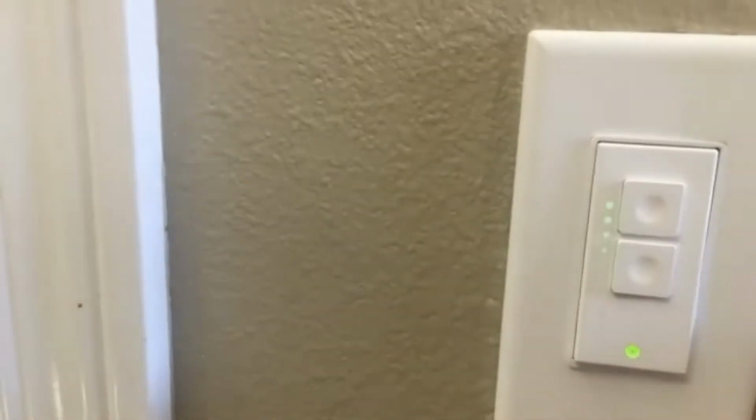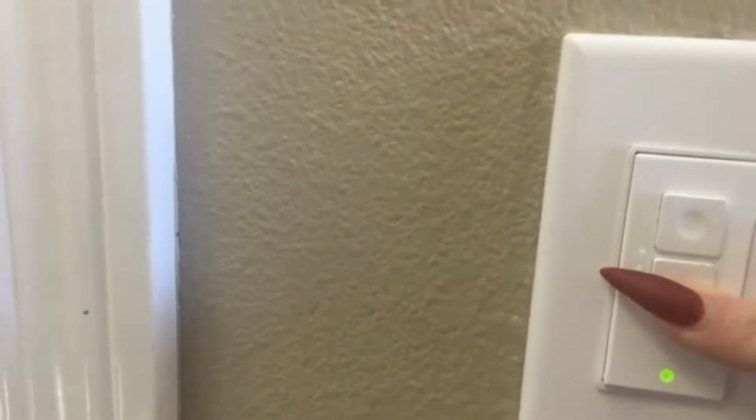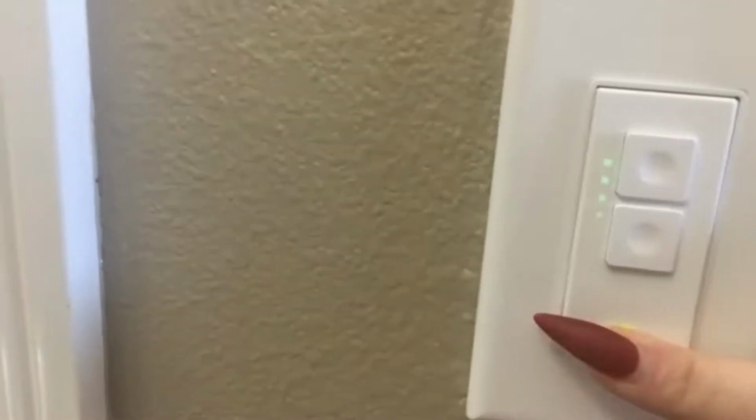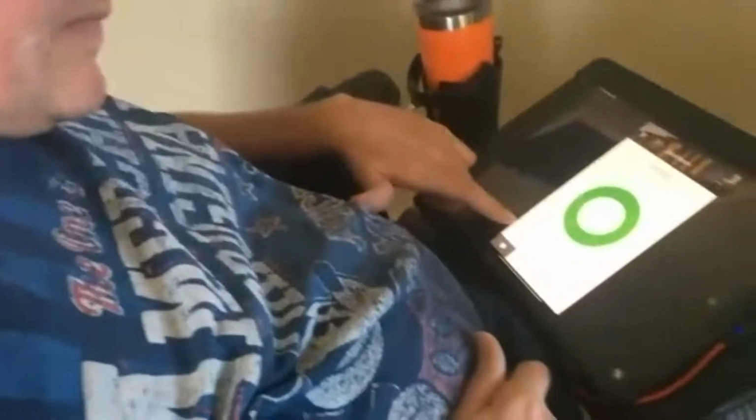So this is what the smart switches look like. They're pretty basic. You can manually control them just by pushing it and it comes on. You can dim, all that fun stuff with this. This is just a manual version of it. And then I can turn it back off. And then Brian has that same thing on his tablet. Oh, and so that's the light switches.